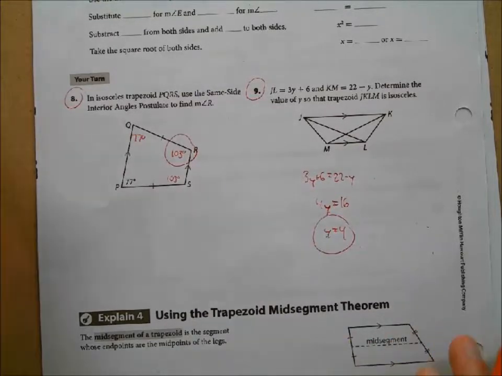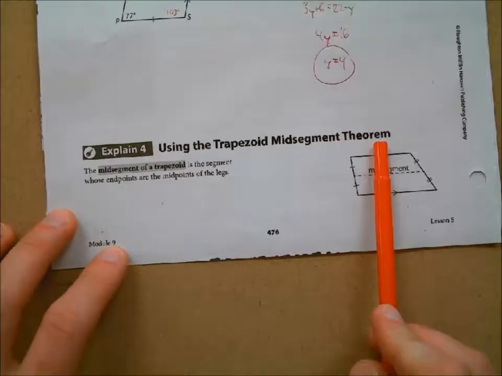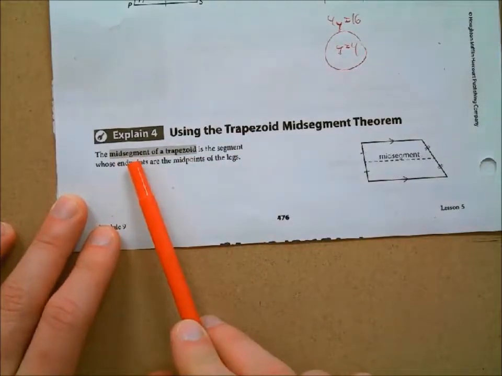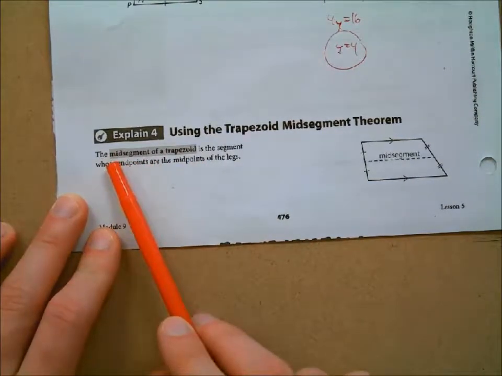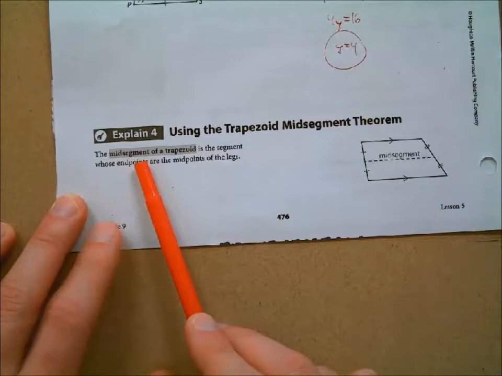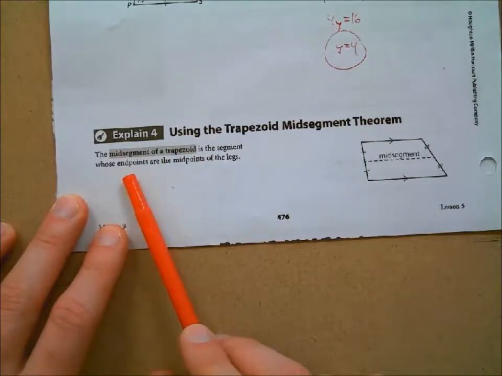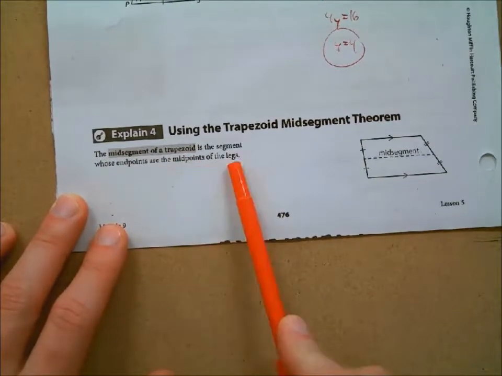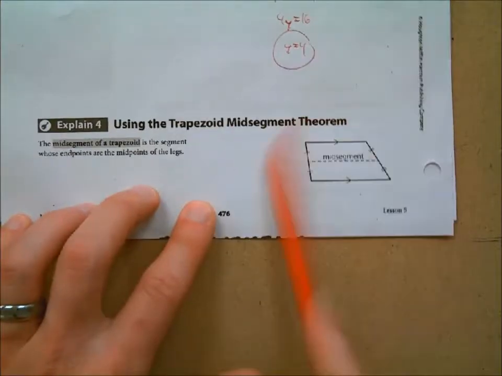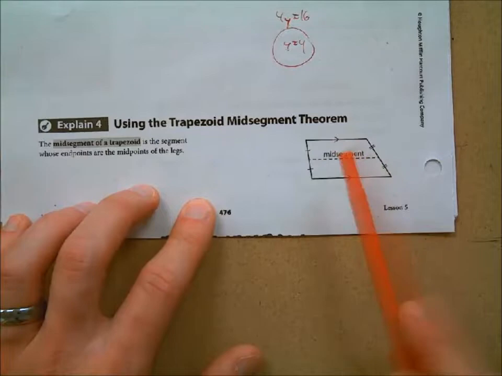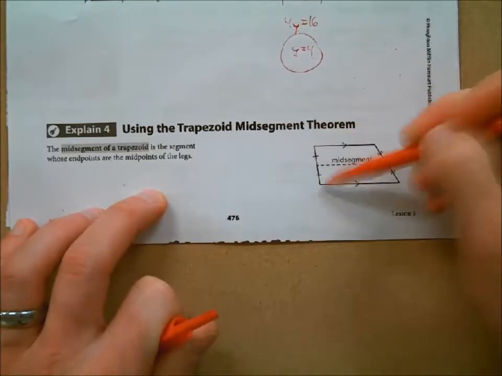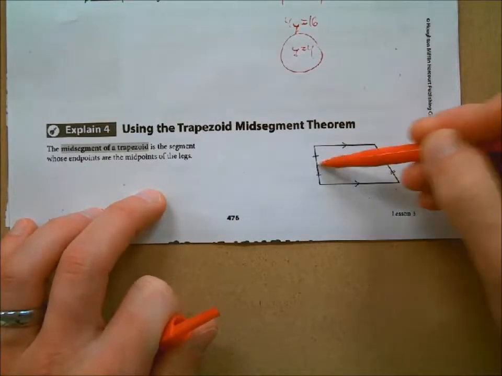Okay, and that is the trapezoid mid-segment theorem. The mid-segment of a trapezoid, well, again, you can kind of see what it is right in the word. It's a mid, so halfway segment. A mid-segment of a trapezoid is the segment whose endpoints are the midpoints of the legs. So you have a trapezoid right here. Here's your two parallel sides. That mid-segment connects the midpoint of this leg with the midpoint of this leg right here.